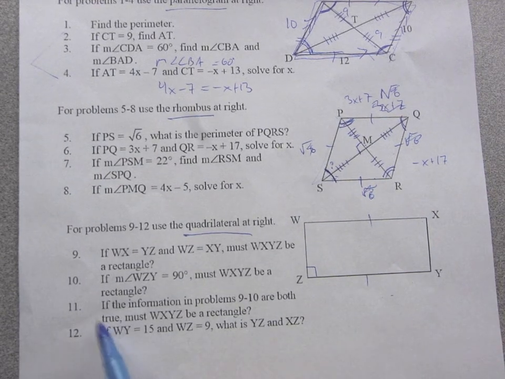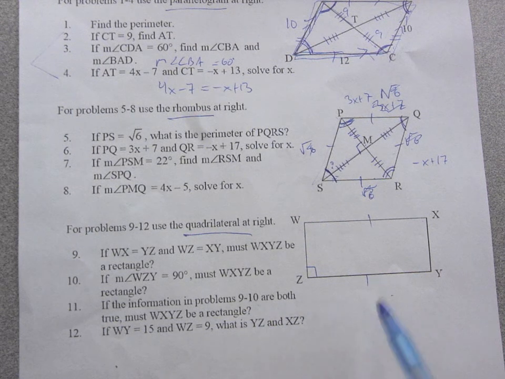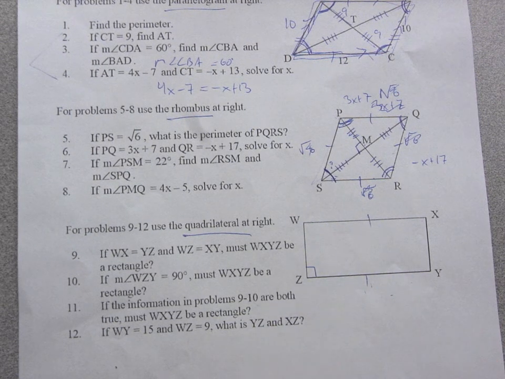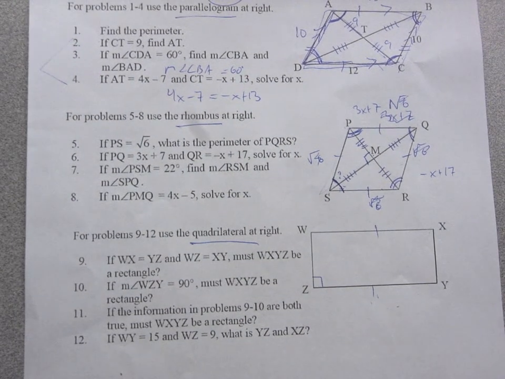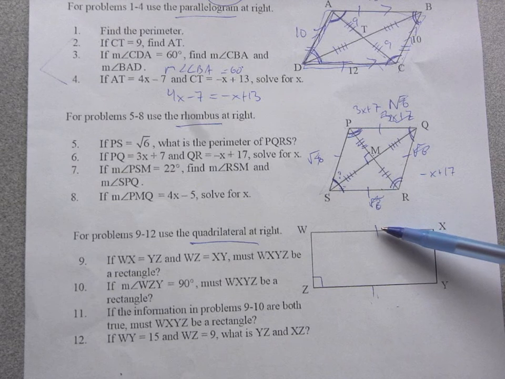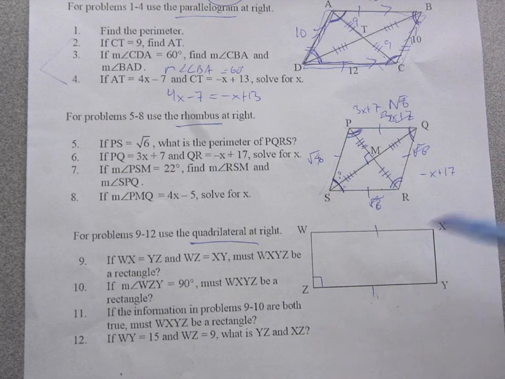Now 11 says, okay, now let's say that those things are both true. Let's say you have congruent opposite sides here and you have a right angle. If that's the case, does it have to be a rectangle? So again, you're going to have to think through, if that's possible, what other shapes have opposite sides that are congruent, and put that right angle there. Are you able to do that? Okay, so those are slightly different questions. So you'll think about those a little bit.